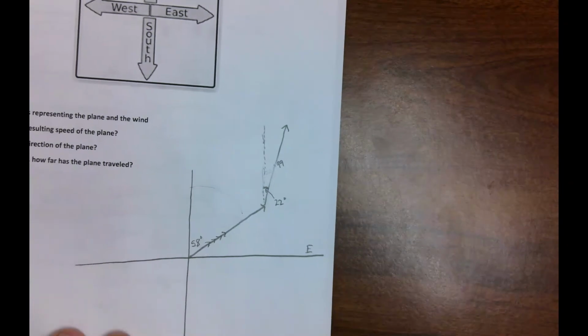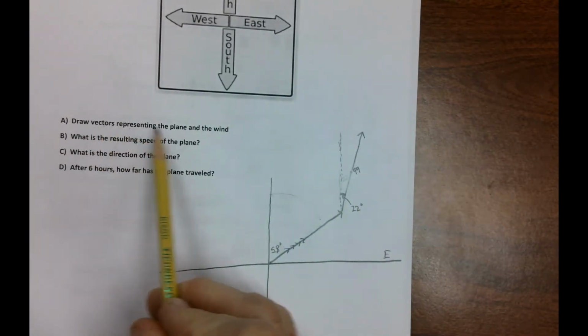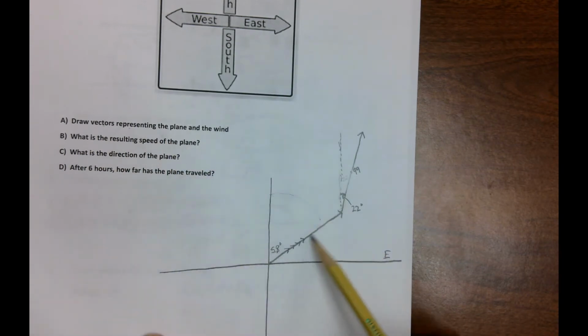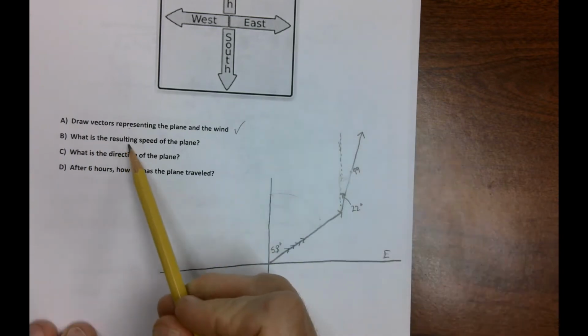Now, they're going to ask us some questions about this situation. Draw vectors representing the plane and the wind. So here's the plane, here's the wind. Check. What is the resulting speed of the plane? Now this gets a little tricky.